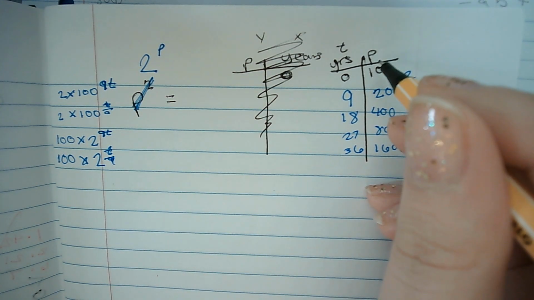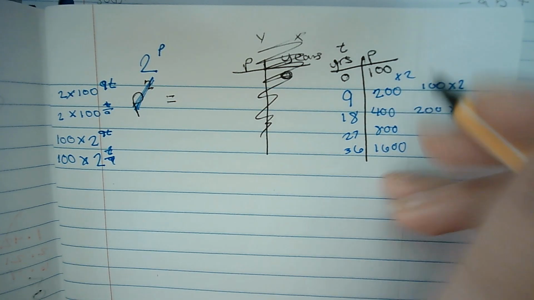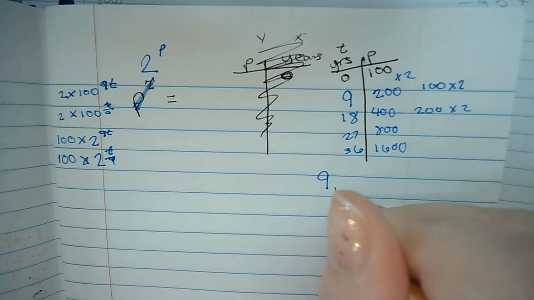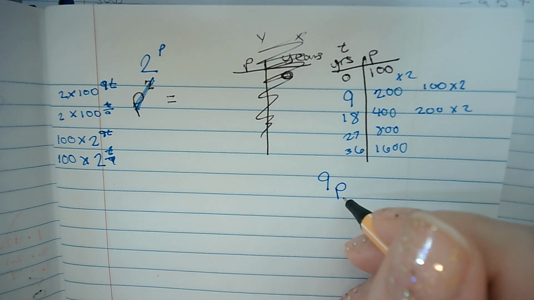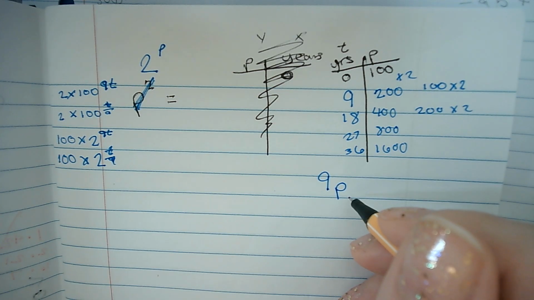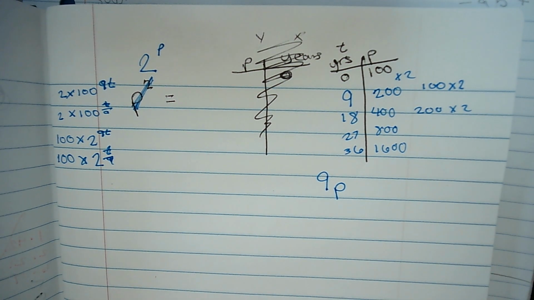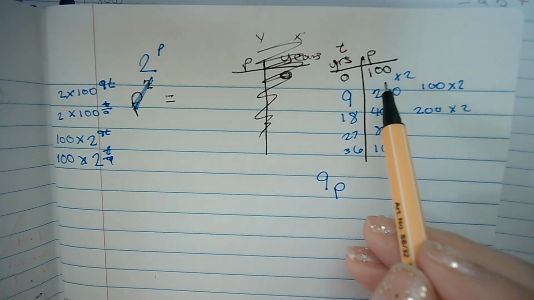So we're going to use 9p for population. Every 9 years, population is going to change. Population changes in 9 years. Right. Okay. But we also started with 100. That's important. Hold on. I'm thinking.